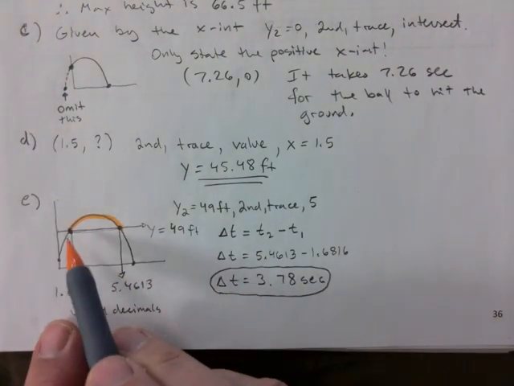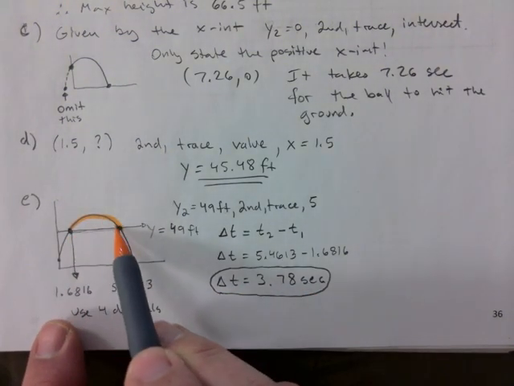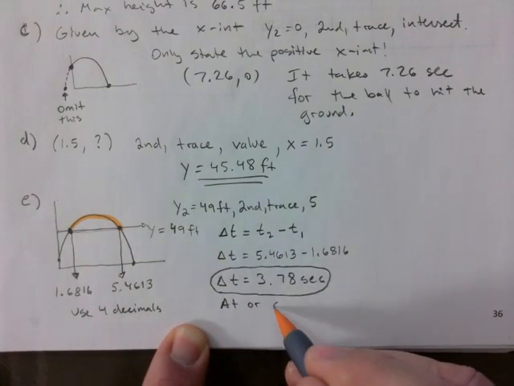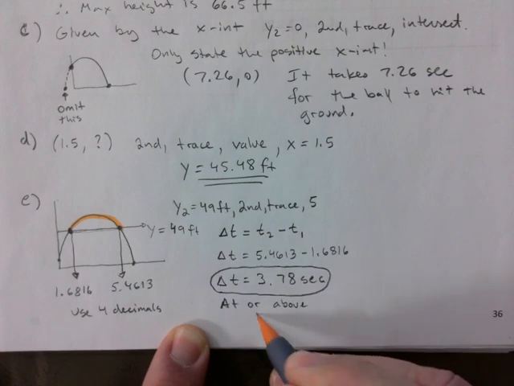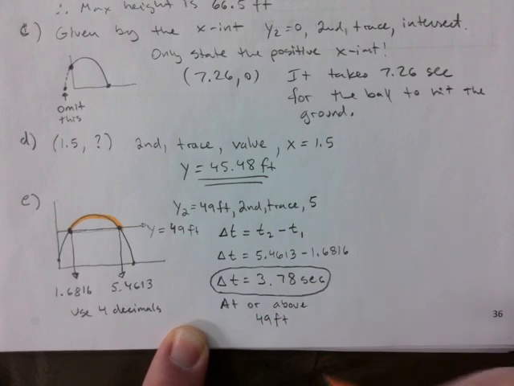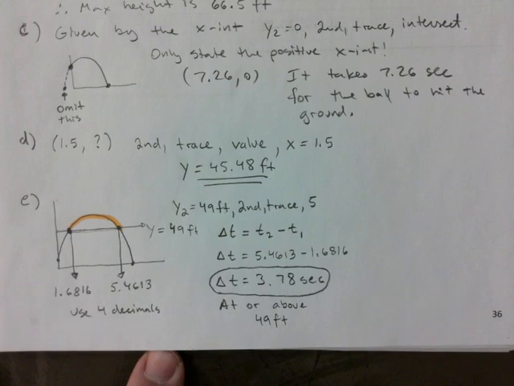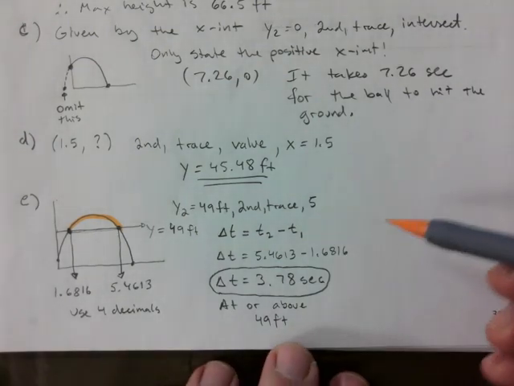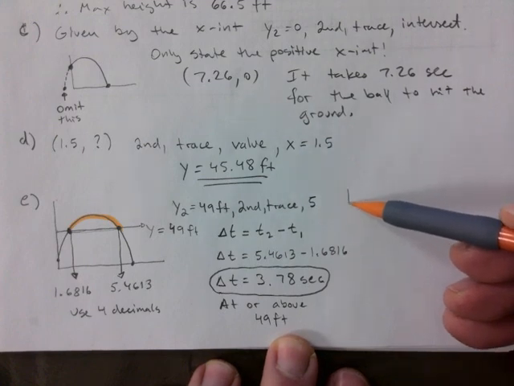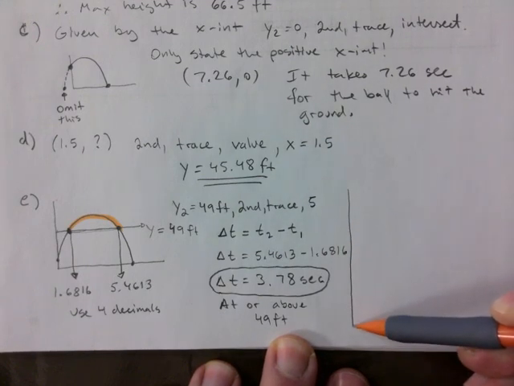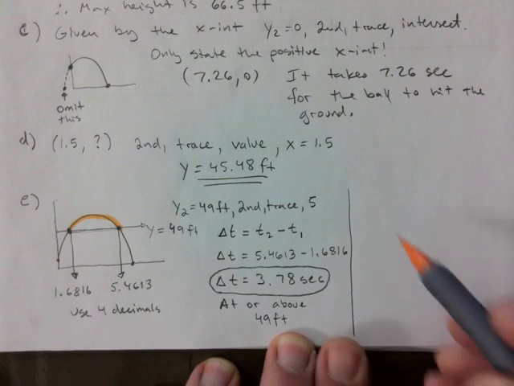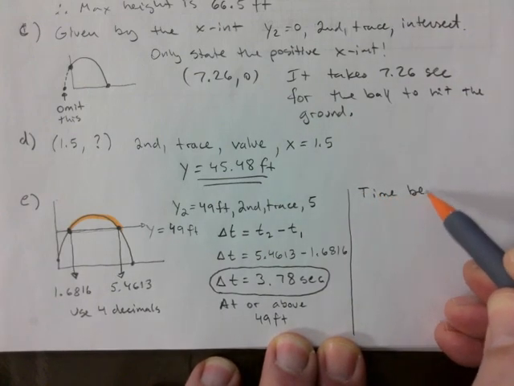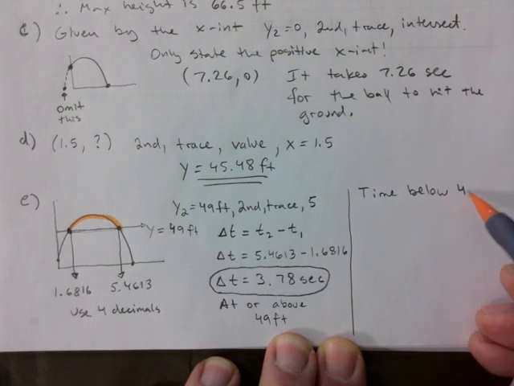Delta t, when you subtract, you find the time it was at or above 49 feet. And this question doesn't ask for it, but I will ask you anyways. What if this had said time below 49 feet?